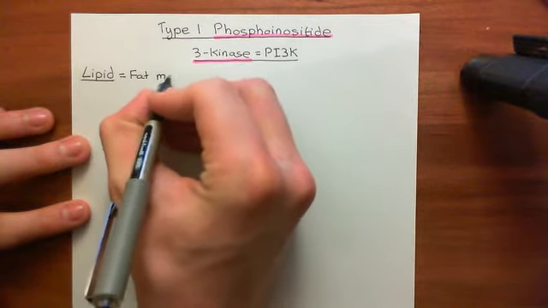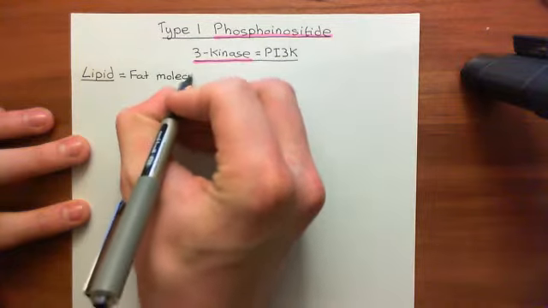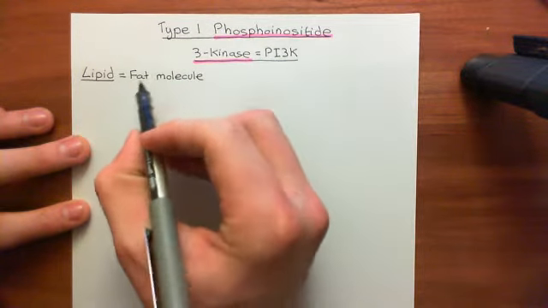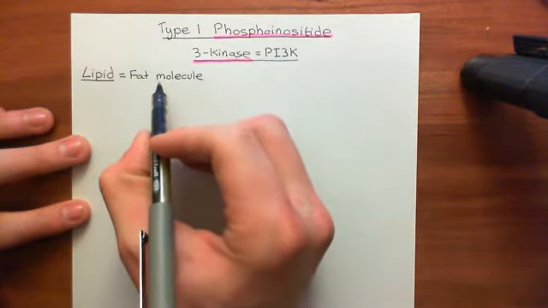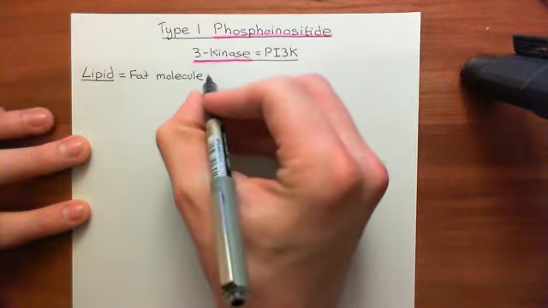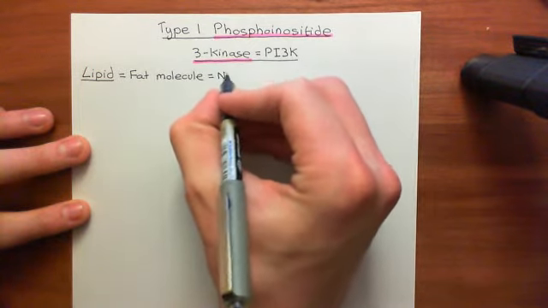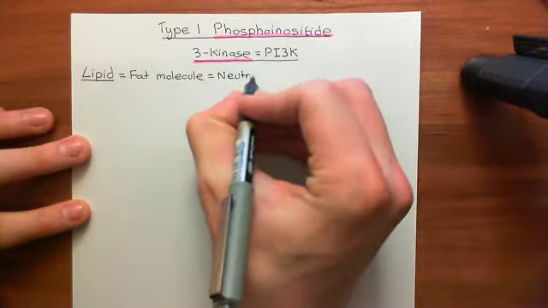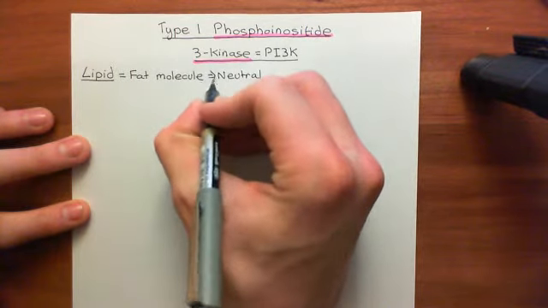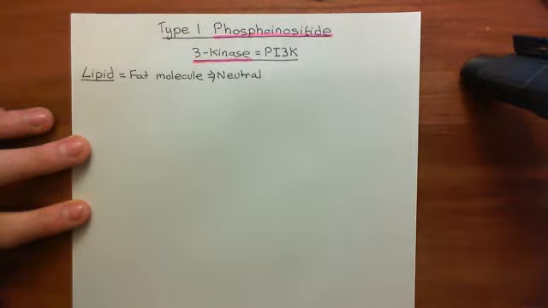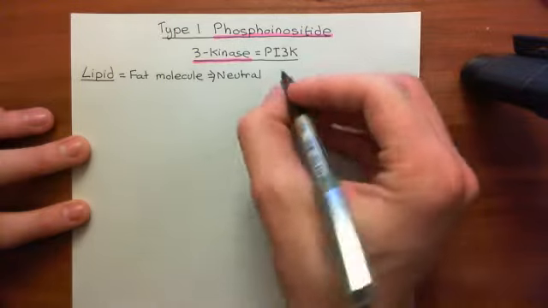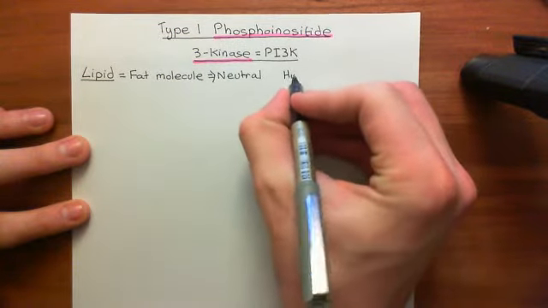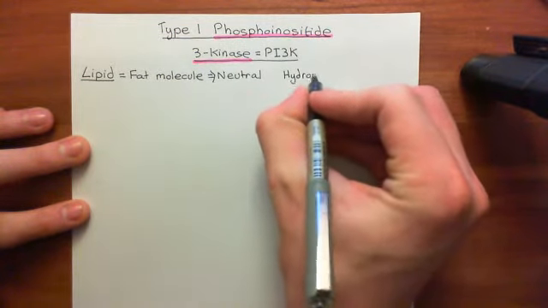Now, what characteristic does a molecular structure have to have in order to be considered a fat molecule? Well, it needs to have an extremely neutral structure. This is the characteristic feature that all fat molecules have. They have an extremely neutral structure, and this means that they do not interact well with water. So a word we often use to describe fat molecules is hydrophobic.